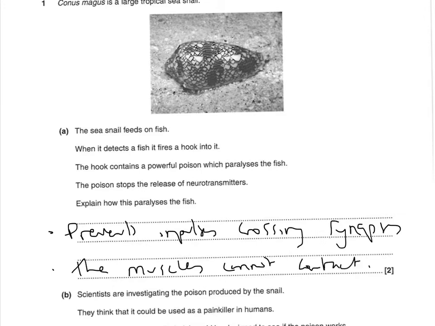For your 2 marks, you could also say that the electrical signal can't pass across the synapses, but you can't say messages or information. And for the second mark, you could also say that they can't control their muscles. That would also be fine. If you said that motor neurons are not stimulated, that's also fine. So a few ways to word the same things there.